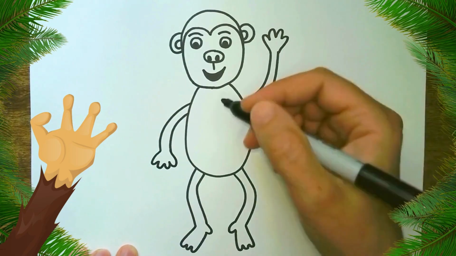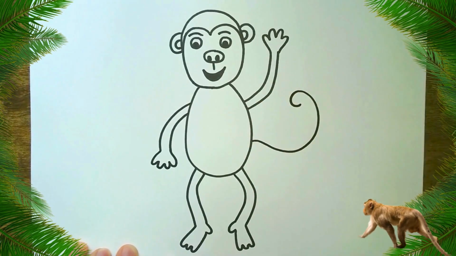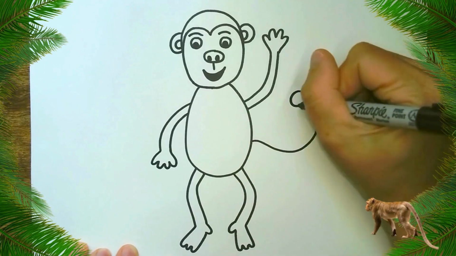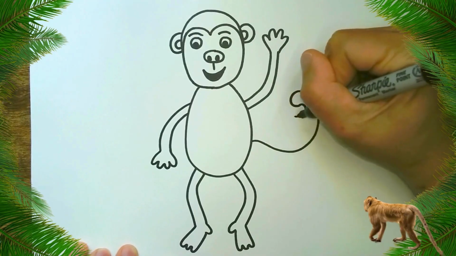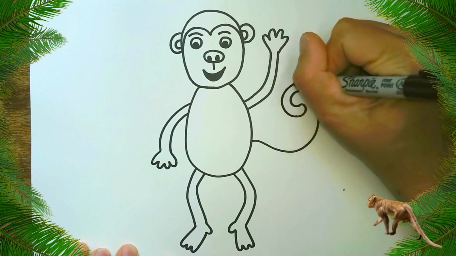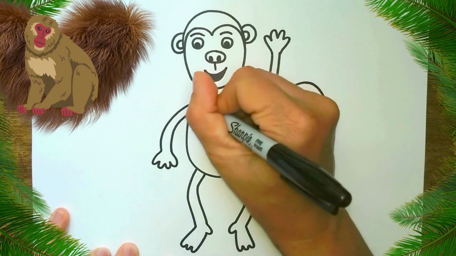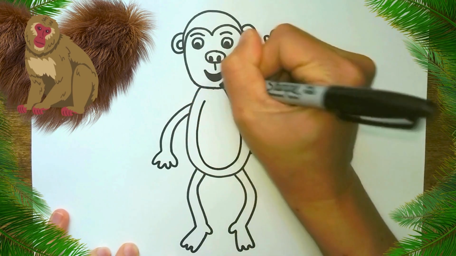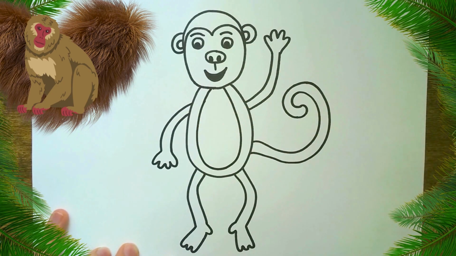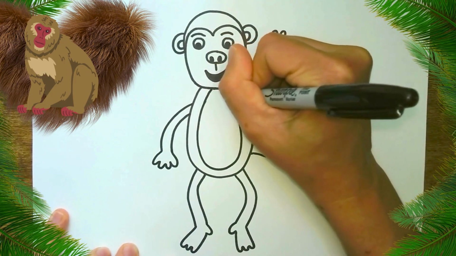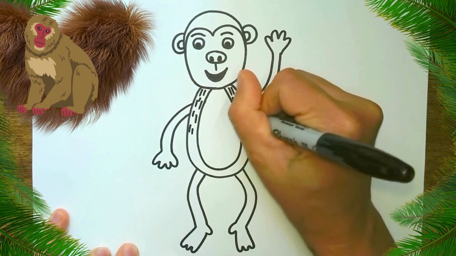So I have 4 fingers on this hand, and I'm going to have a curling monkey tail because I think that would be cute. So I'm going to do a curving line out, do a little hook at the end like our cat tail, and a curving line matching going all the way around and back. So I'm going to give him an oval shape on his belly just to show that there's different colors of fur. And I'm going to give him some little lines to show that he's furry.